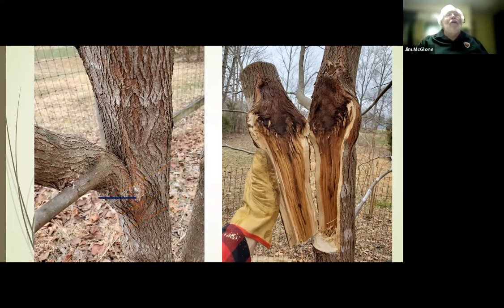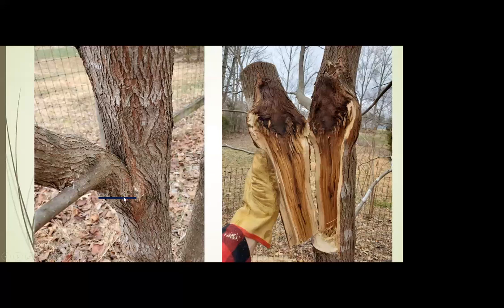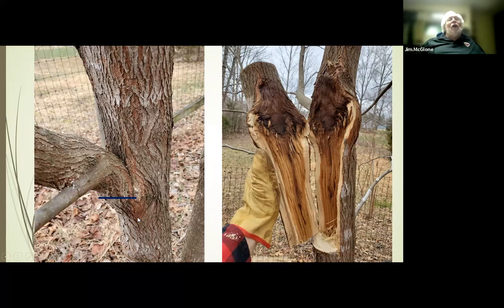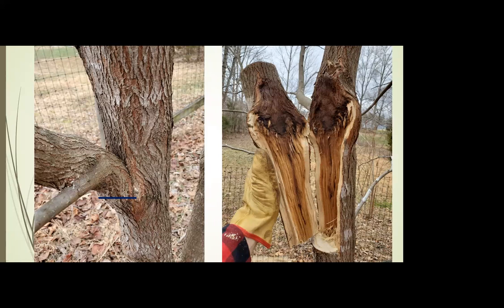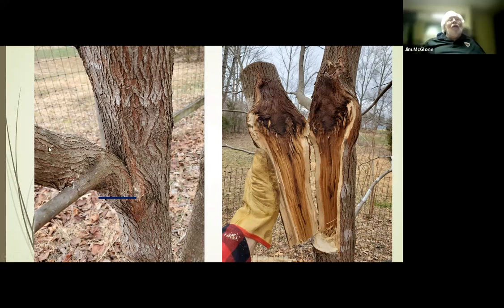The other thing that he could have done was to prune this off. When you have a branch union like this, because there is no branch collar here and no branch protection zone, there's nothing to protect. So typically, if you want to remove this branch, and I know this might violate that 1/3 aspect ratio, keep in mind you already have a good part of this wound sealed.